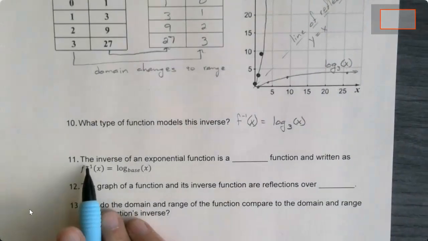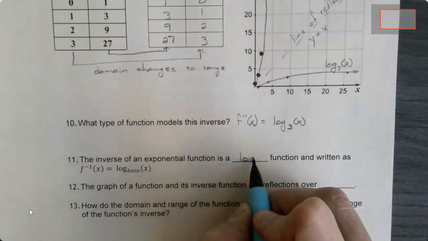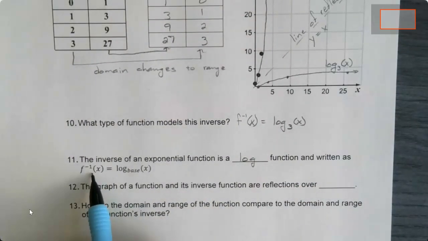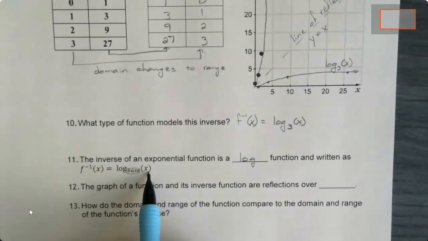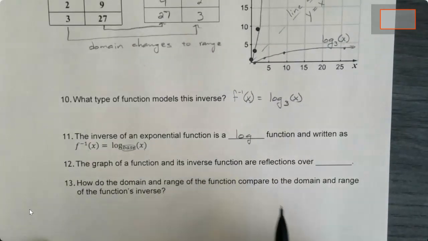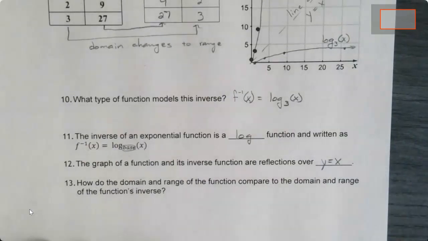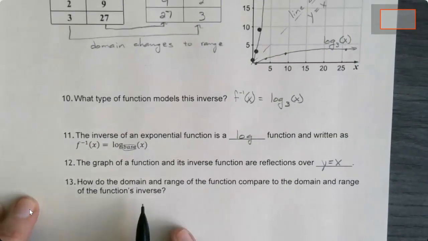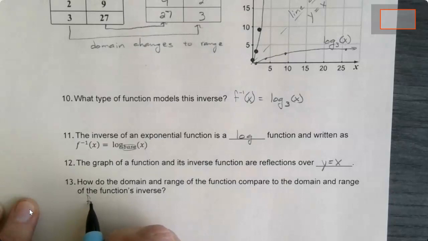Number 11, the inverse of an exponential function is a log function and is written in the form f inverse of x equals the log of x with your base number. The graph of a function and its inverse function are reflections over the line y equals x. Number 13, how do the domain and the range of the function compare to the domain and the range of the function's inverse? Well, we had our original function.